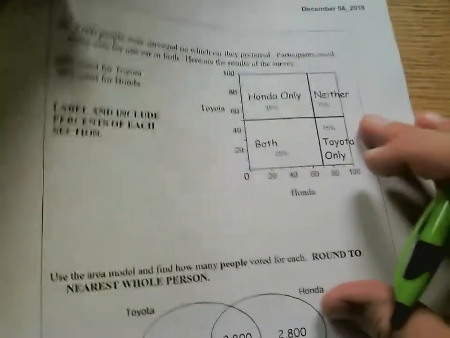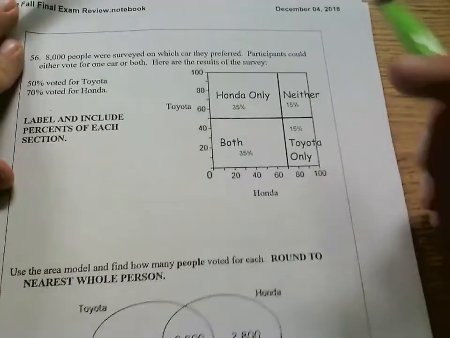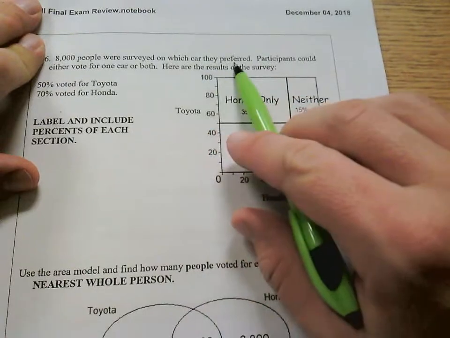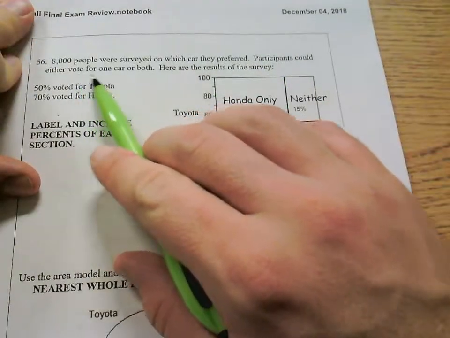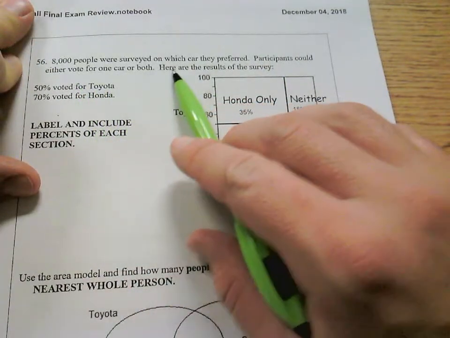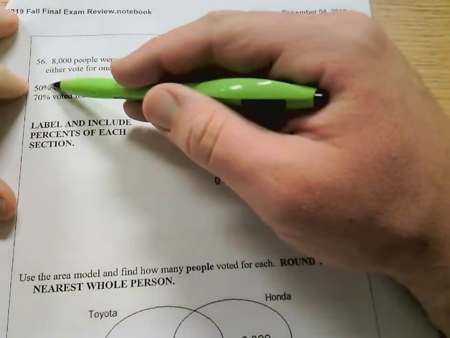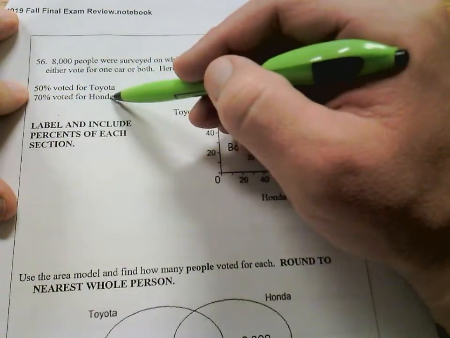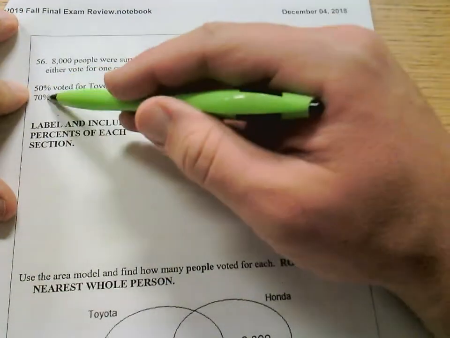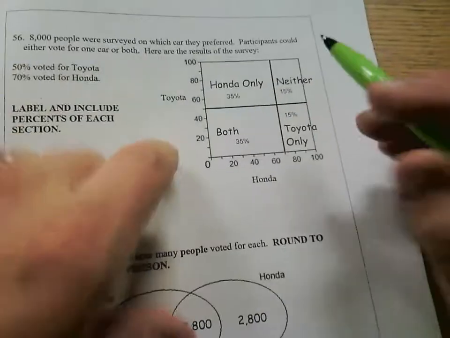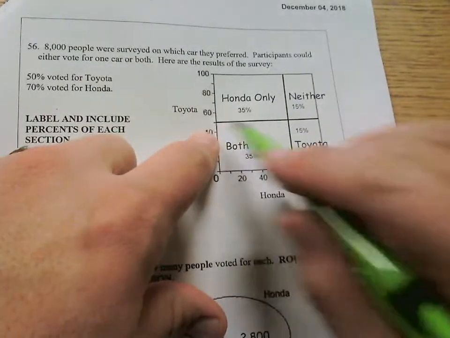All right, next one. 8,000 people were surveyed on which car they preferred. Participants could either vote one car or one car for both. Here are the results. 50% voted for Toyota, 70% voted for Honda. Now I know I already did all this.